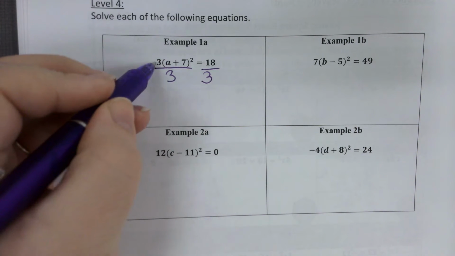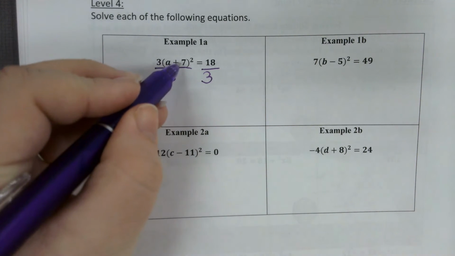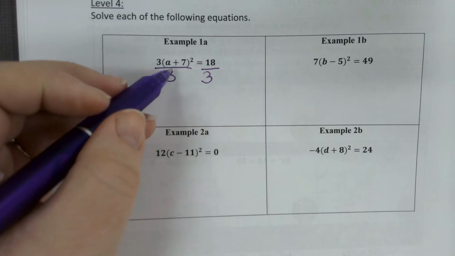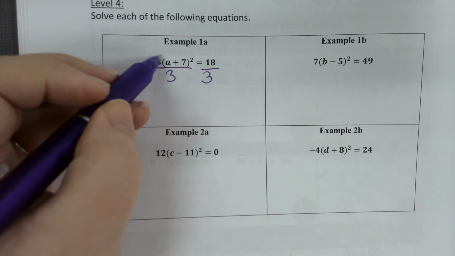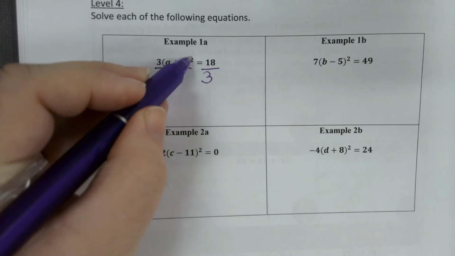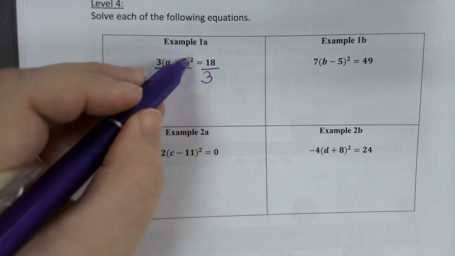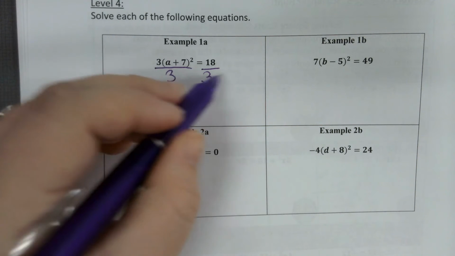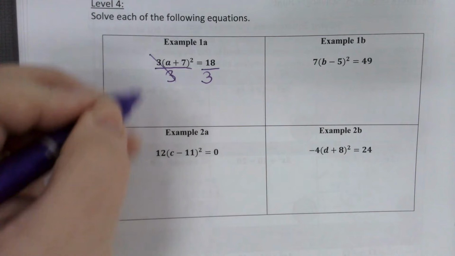Many students are tempted to try to multiply that 3 inside because you've been taught to distribute when you have parentheses. But if we follow our order of operations, distribution is multiplication. But I have to take care of an exponent first. An exponent comes before multiplication. So instead, we'll divide by 3 on both sides to get rid of the 3 in front.